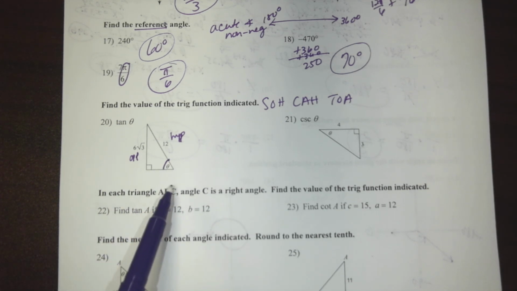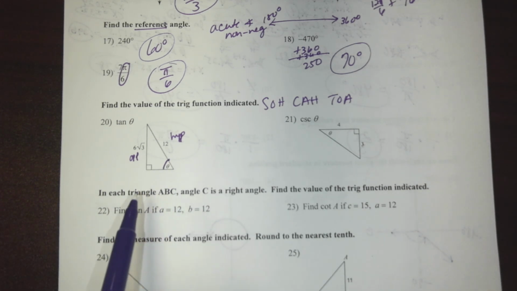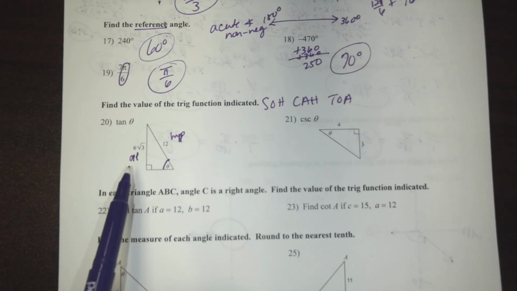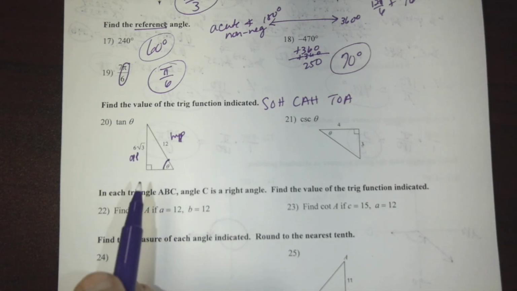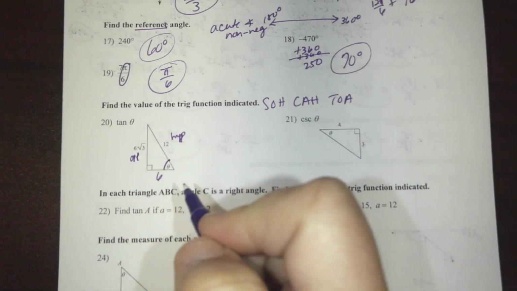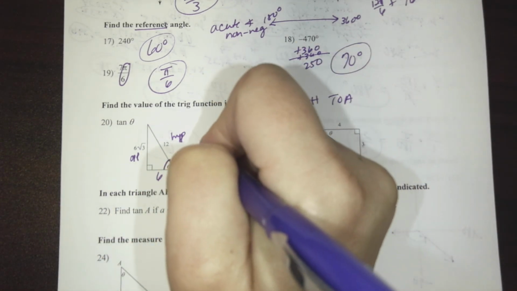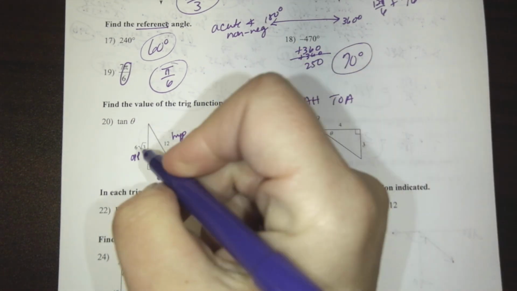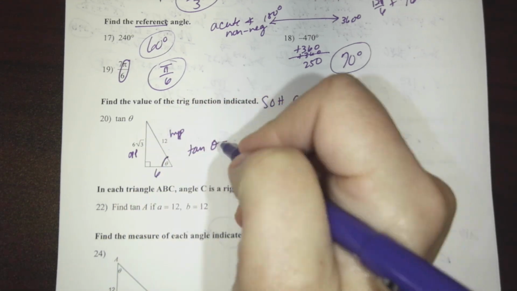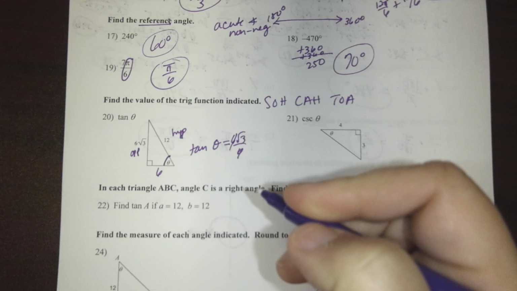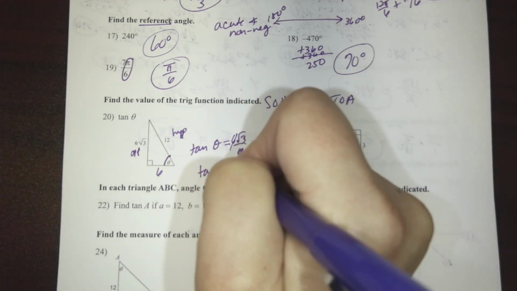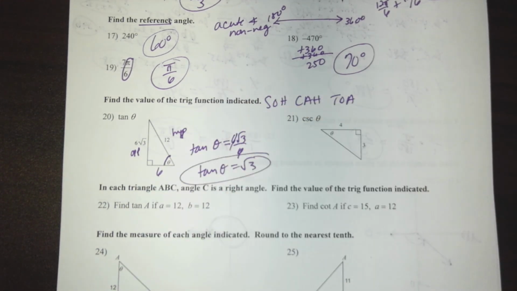You can use your knowledge of triangles. This is 12 to 6 root 3, so you would use the Pythagorean theorem, and this would be 6. So the tan of theta is equal to opposite over adjacent, 6 root 3 over 6, or just root 3. So tan theta is square root 3.